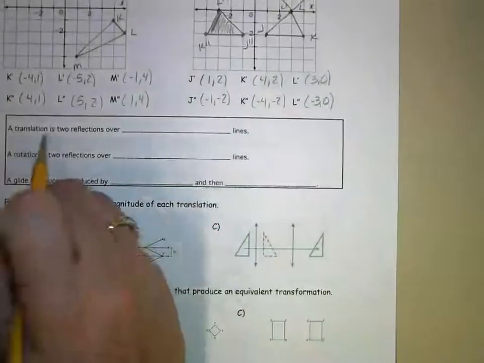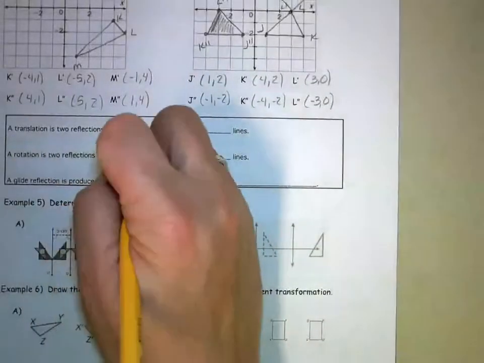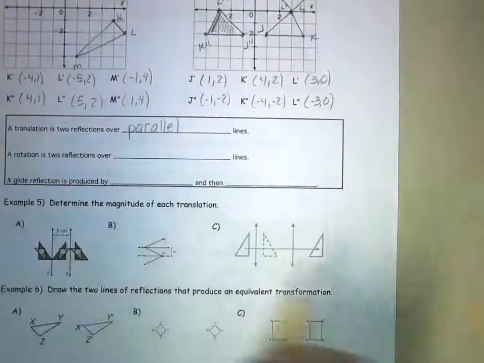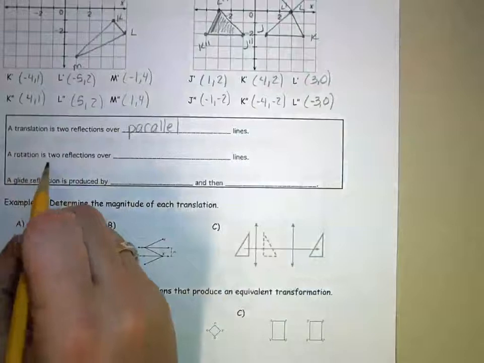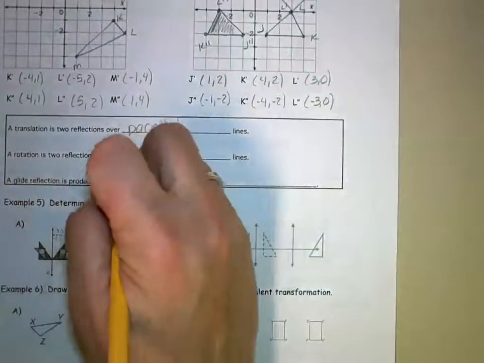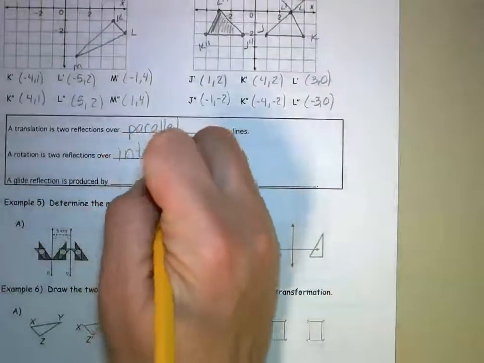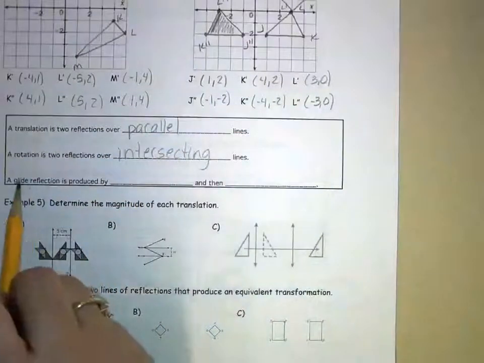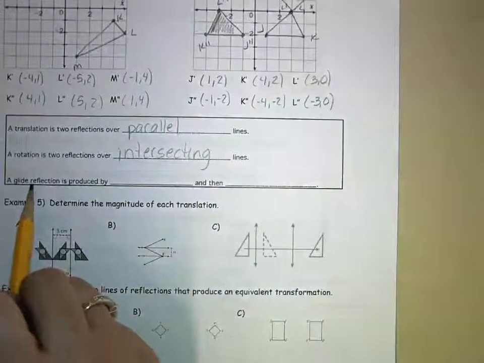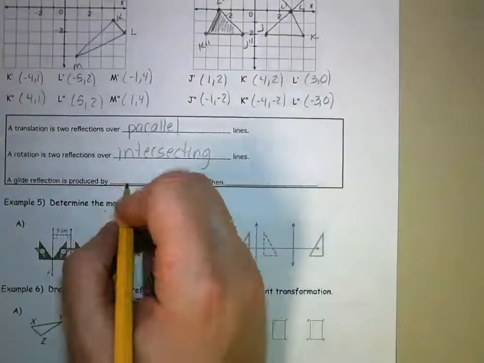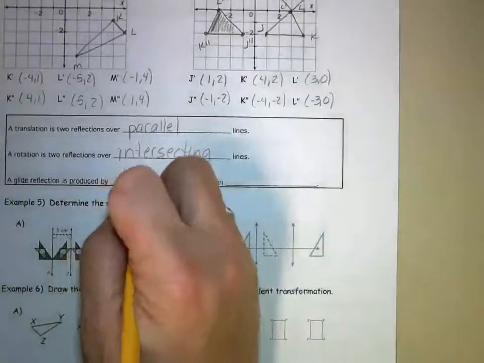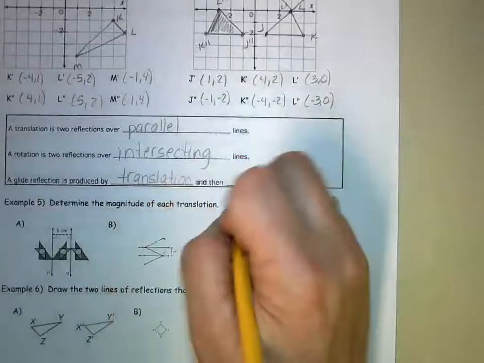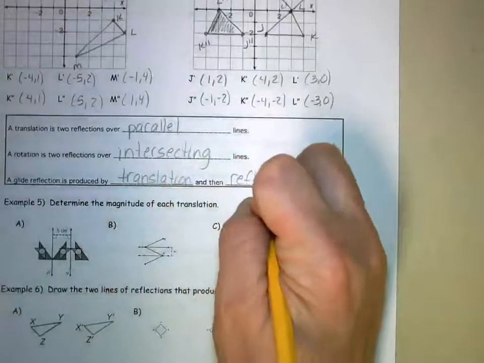A reminder, a translation is 2 reflections over parallel lines. A rotation is 2 reflections over intersecting lines. A glide reflection is produced by a translation and then a reflection.